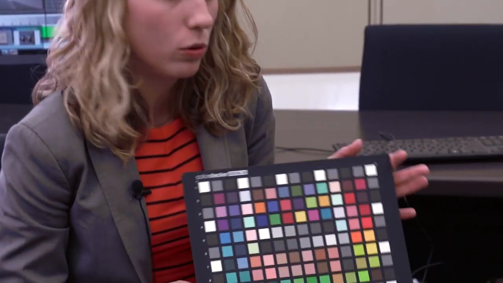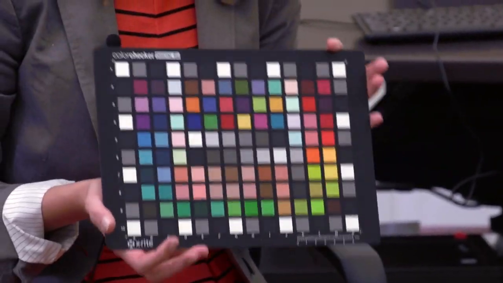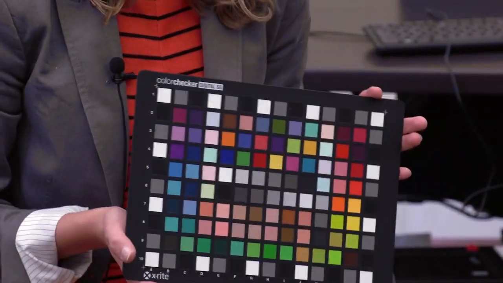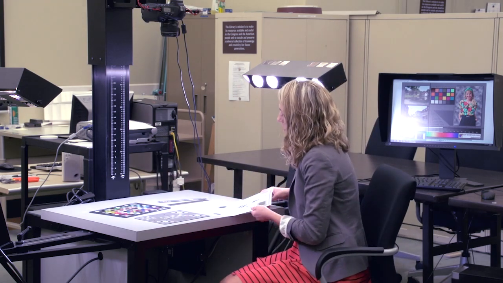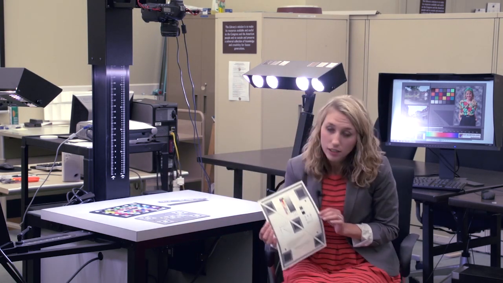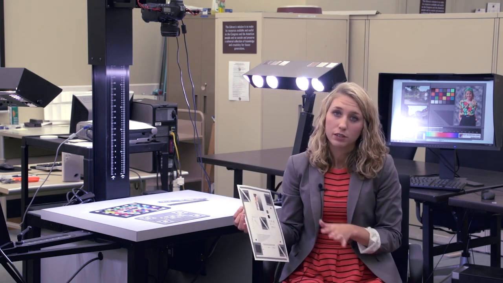So if you know the state of your target from the beginning of your process, then you'll know what it is doing over time. While you're handling these targets, make sure that you're only handling the edges. A lot of the colors on the target are actually really sensitive to hand oils and things like that. Also, make sure that you keep dust and other dirt off the targets. If you do happen to get any dust or anything on these targets, it will affect the resolution.